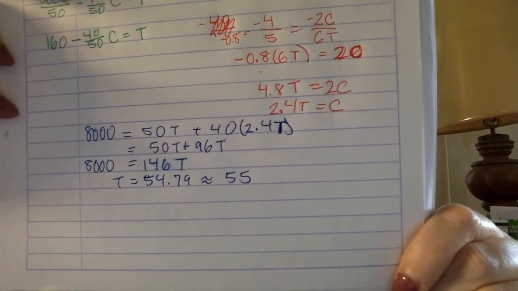So 40 times 2.4t is going to give me 96t. 50t plus 96t equals 146t, which is equal to 8,000, and then I divide both sides by 146 and I get t is equal to 54.79, or let's just say 55. So I want to hire 55 teachers.